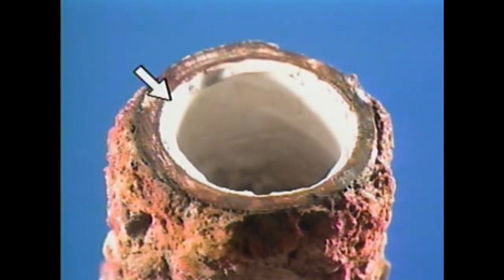Scale is a solid coating that can form on the insides of pipes and equipment, and sludge is an accumulation of solids that have settled and formed a thick mixture. Scale and sludge can form inside pipes and equipment and reduce their capacity. Scale and sludge can also reduce the efficiency of heat transfer in equipment.